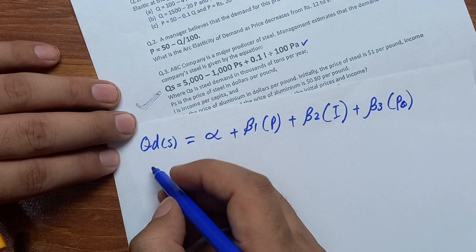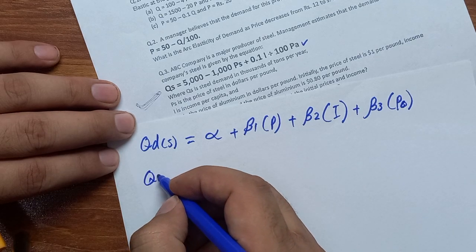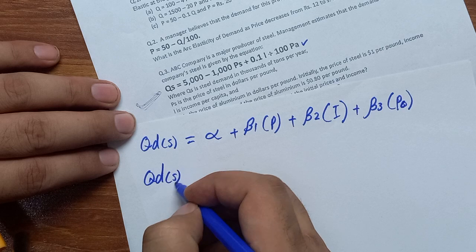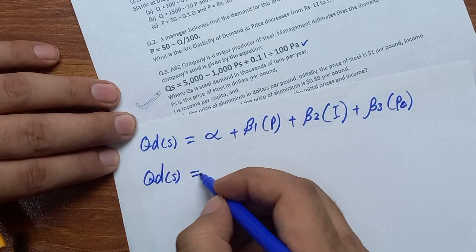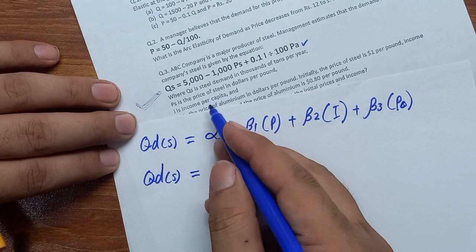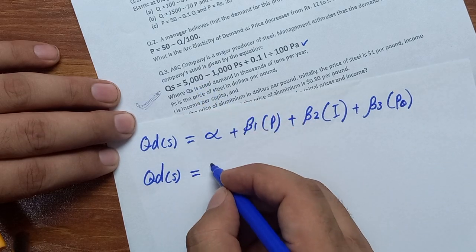Now the question is, quantity demanded of steel is equal to 5000. The 5000 is the value of alpha, because the alpha value is always constant. So here we have the constant 5000.